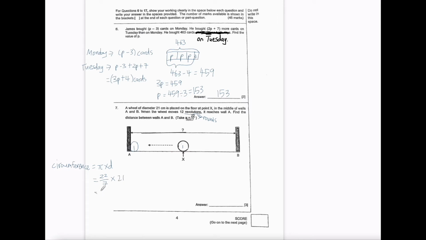So my answer will be 66 cm. And how many revolutions, how many rounds did I make? I made 12 rounds, right? So I take 66 times 12. I am going to get 792 cm. So moving to the left by 12 rounds will give me 792 cm.